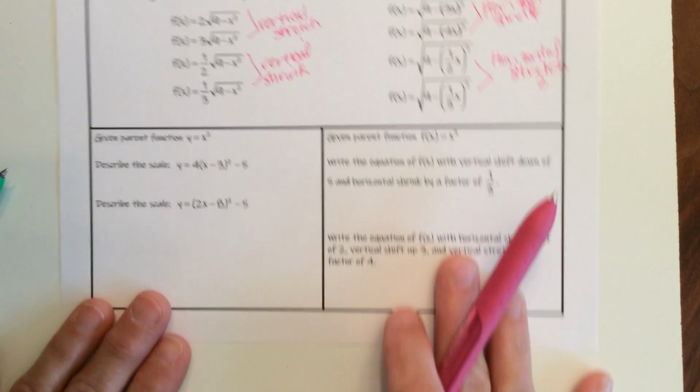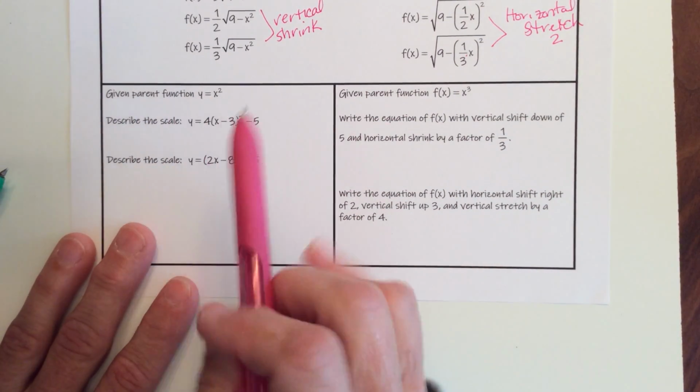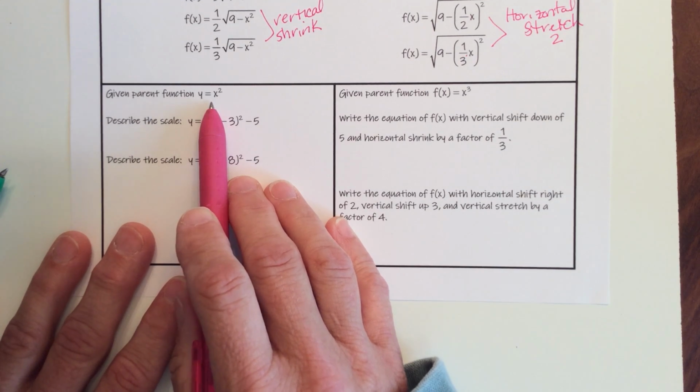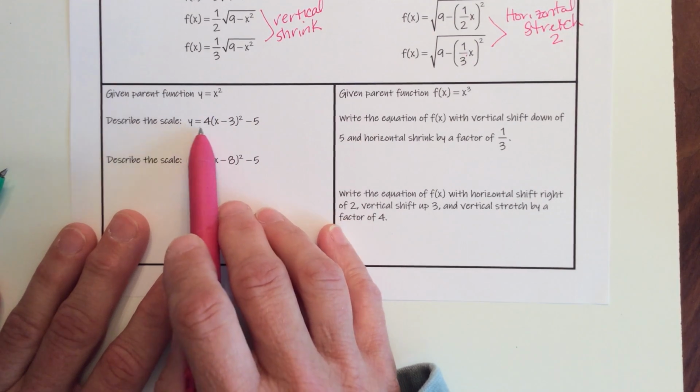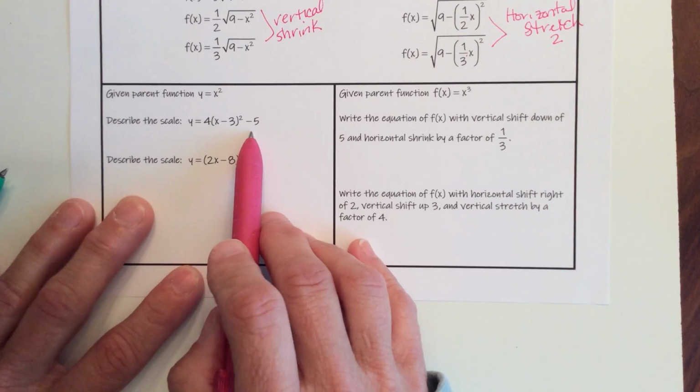So now let's kind of tie this all together. Let's go back to a very familiar function, f of x, or y equals x squared. And let's describe the scale for this particular quadratic.